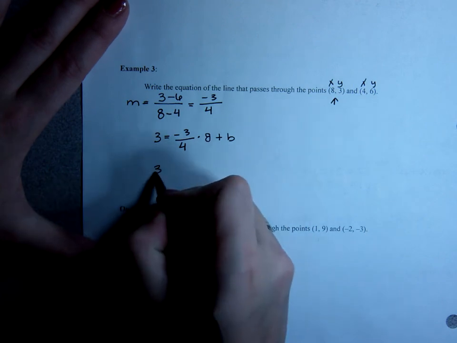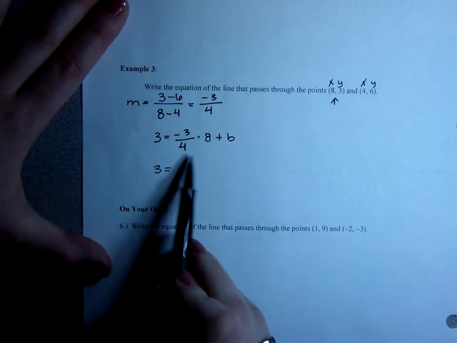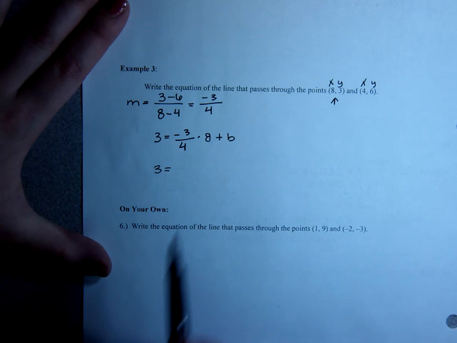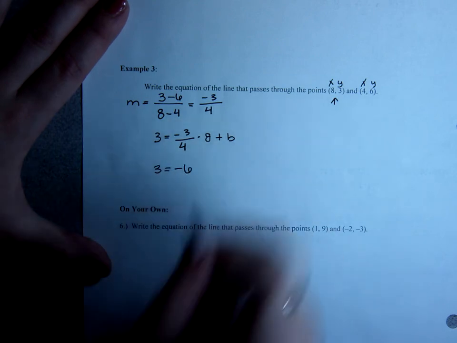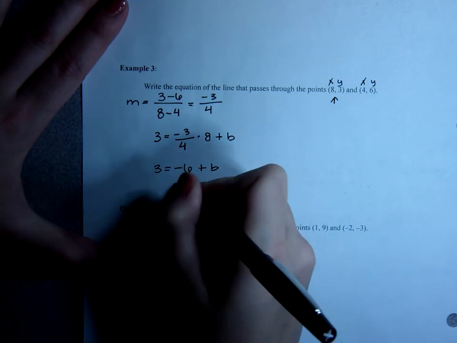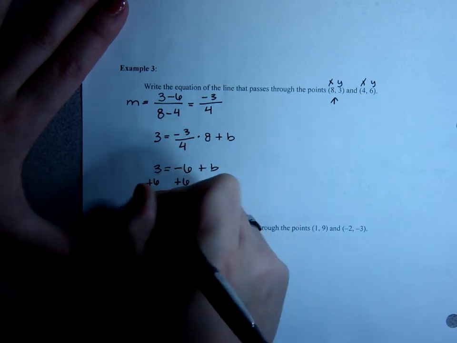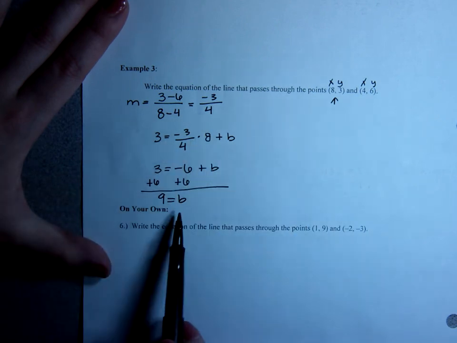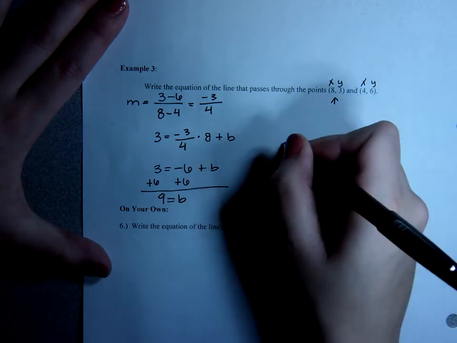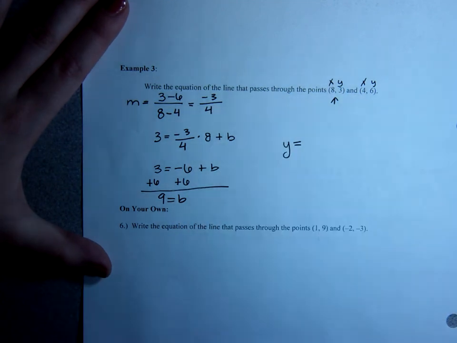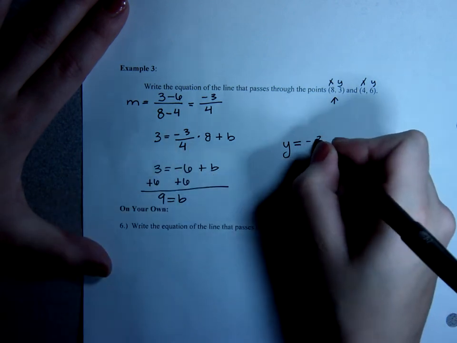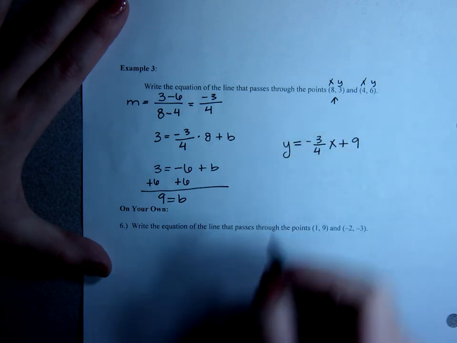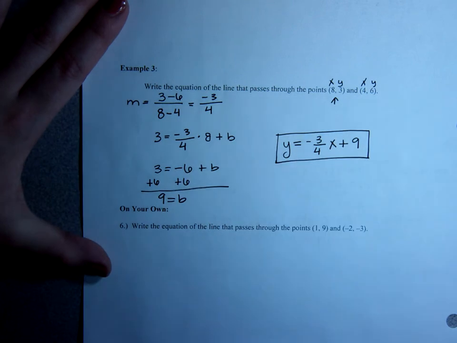So I have 3 equals, let's multiply this fraction in 8. -3 times 8, that's going to be -24. If I divide that by 4, I get -6 plus b. I'm going to add 6 to both sides. When I solve, I get 9 equals b. Now I have my slope, I have my y-intercept. I'm going to plug them in to get my equation, which is my final answer. So I have y equals -3 over 4 times x, plus my y-intercept, which is +9. And that's my final answer. And now you guys can try one of those on your own.